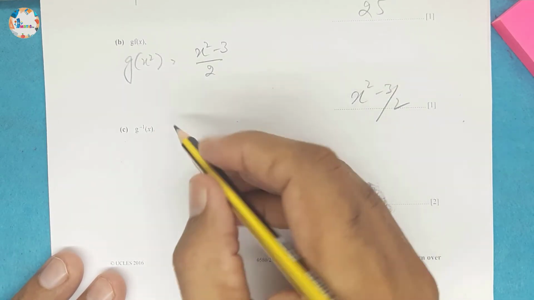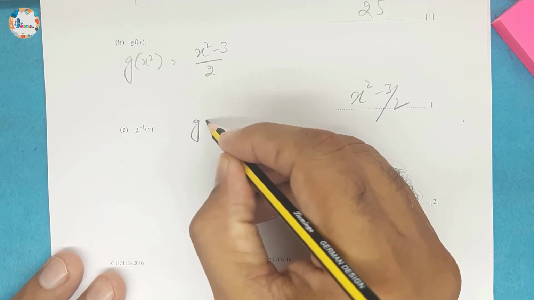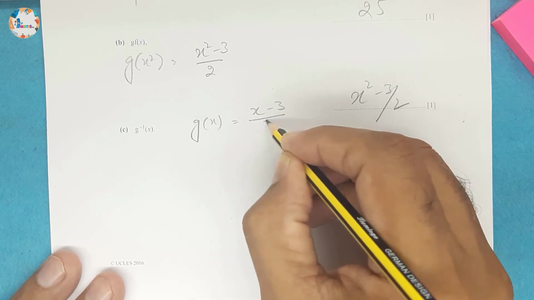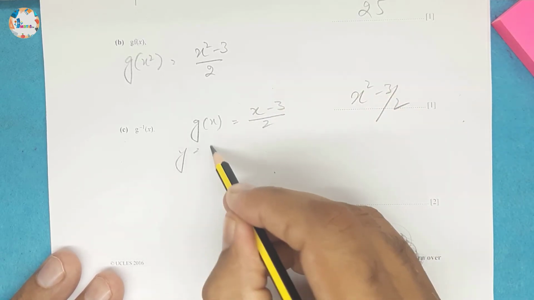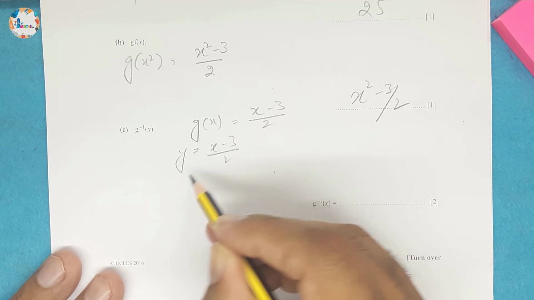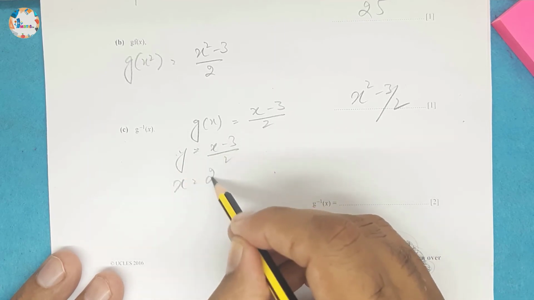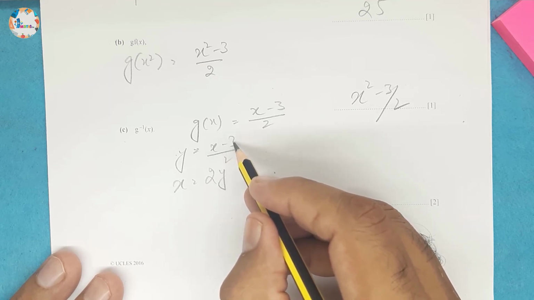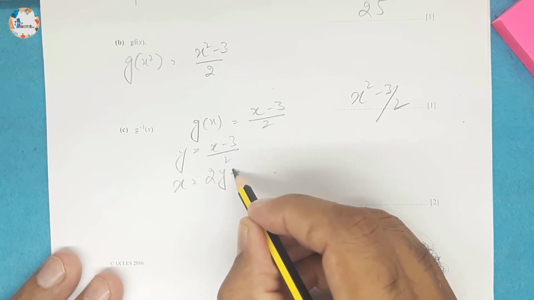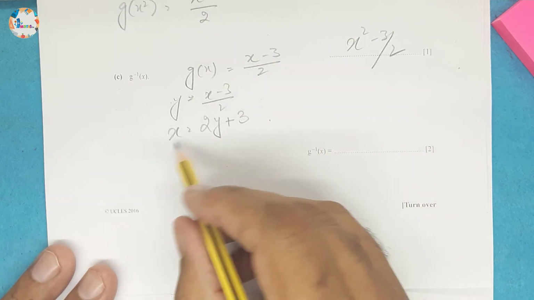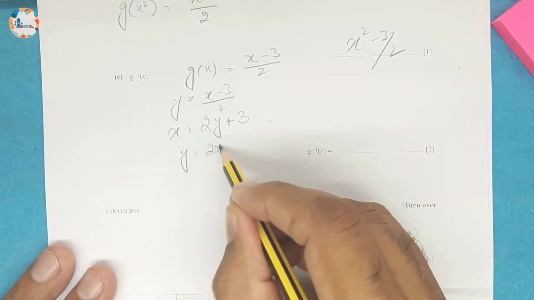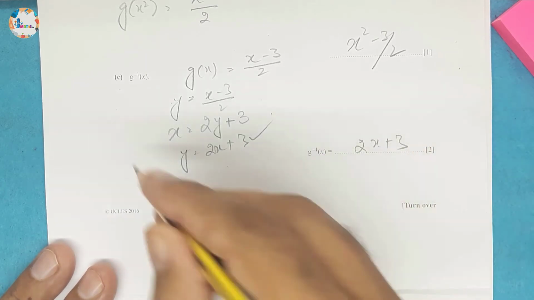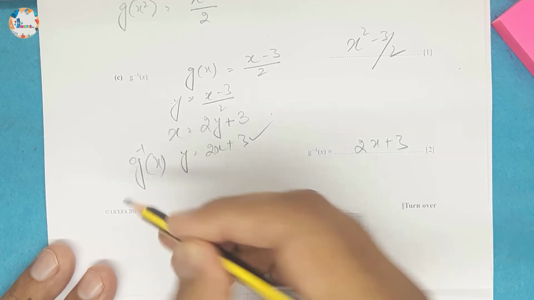Then g inverse of x. g of x is given as x minus 3 by 2. So we can write y is equal to x minus 3 by 2. So x will be equal to 2y plus 3, we can shift the 2 to this side, so 2y, and then we can shift minus 3, so it will be 2y plus 3. Now we have to swap x and y, so y is equal to 2x plus 3. This will be the final answer, 2x plus 3. This will be basically g inverse of x.